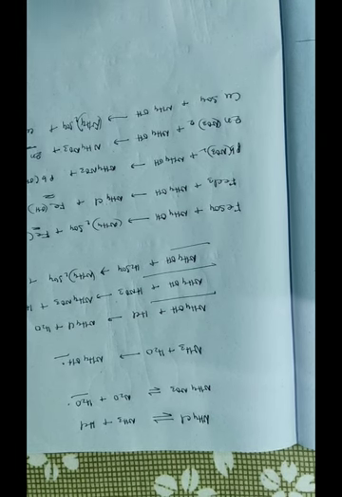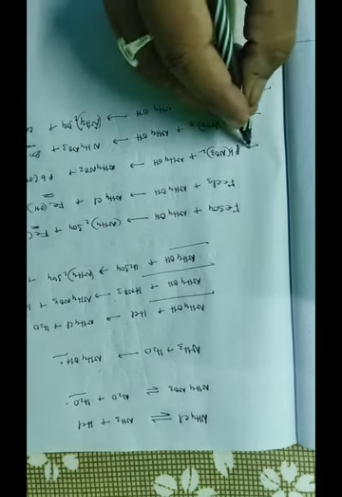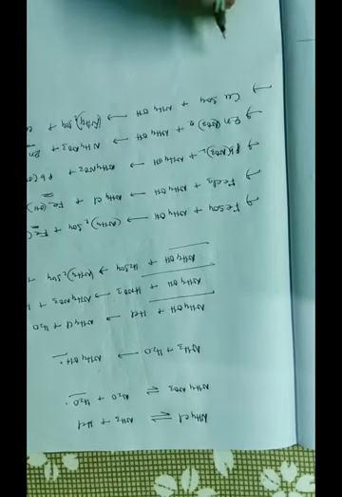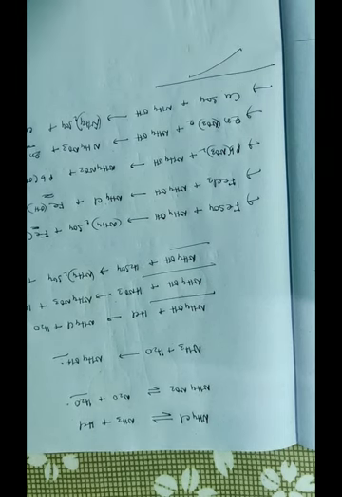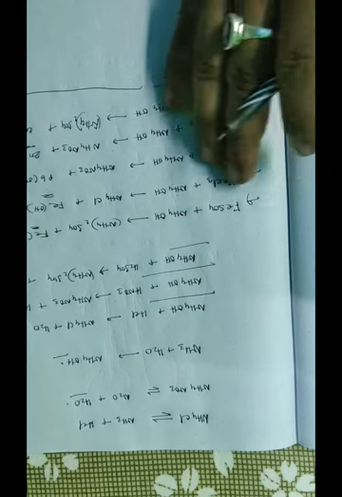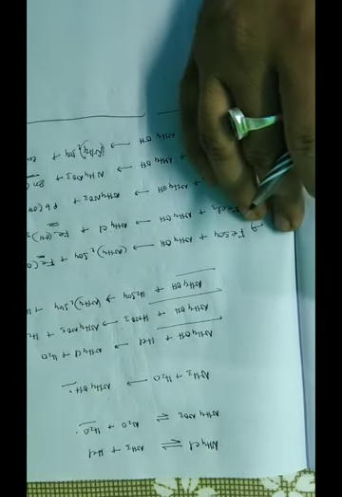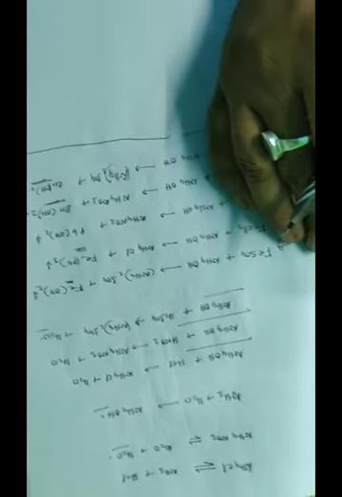See dear student, these are the reactions of aqueous ammonia with metal salts. But now, say, test for ammonia gas and ammonium ion. Ammonia gas can easily be recognized by the following characteristics.